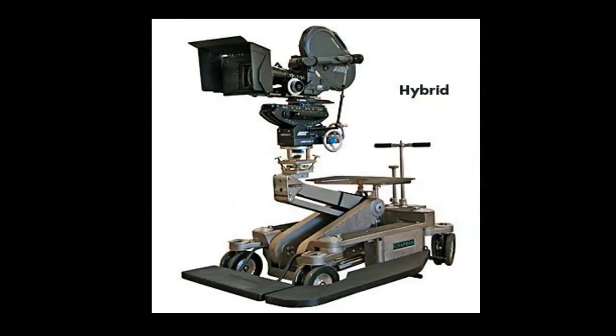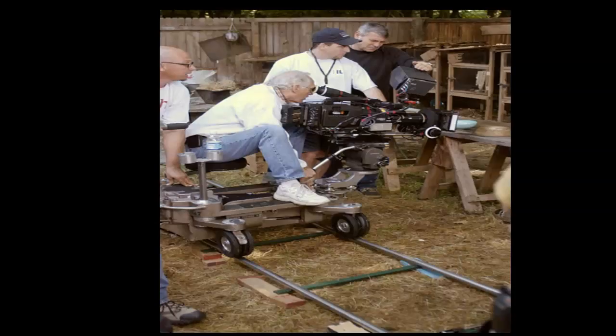This is a dolly with a combination mini crane, which will raise and lower the camera on the dolly. This is a dolly in use, and you can see the 3 people involved, as I said, in controlling it. This is a monitor that allows you to see what's being shot through the lens.